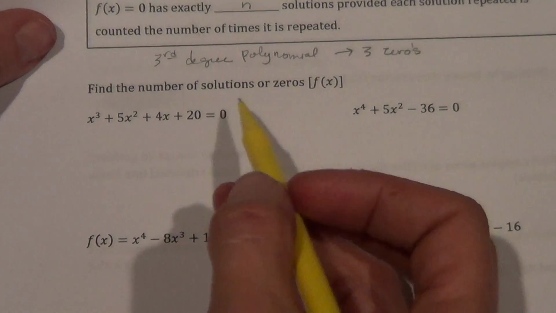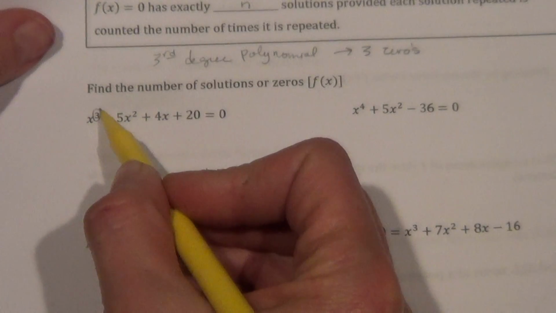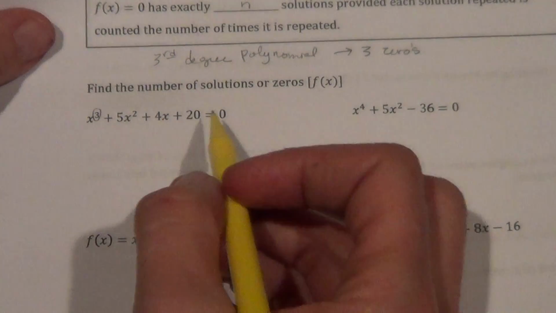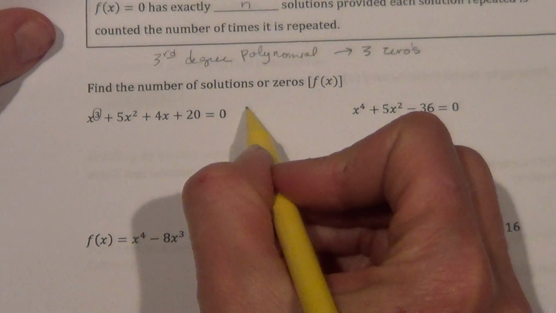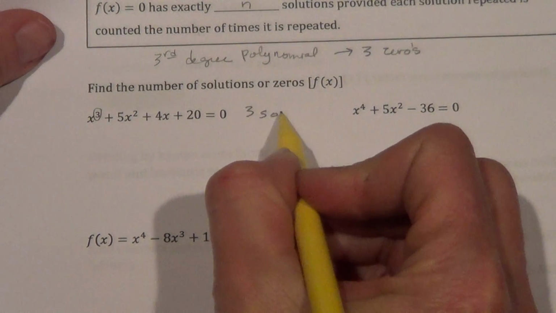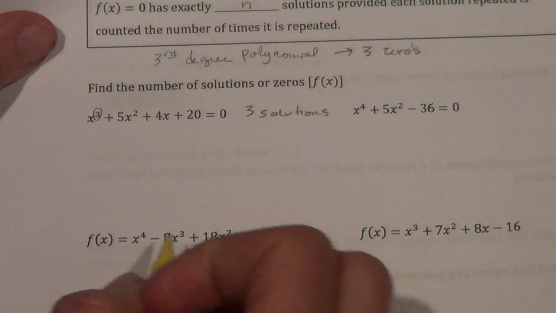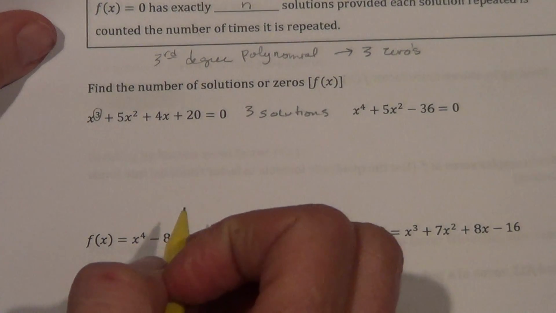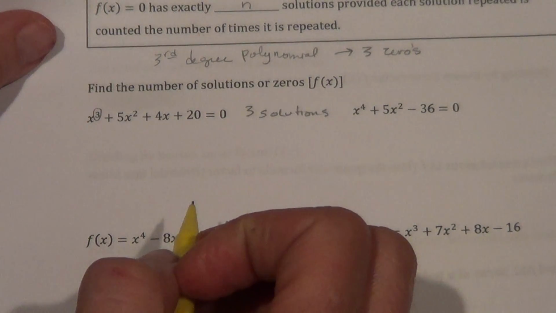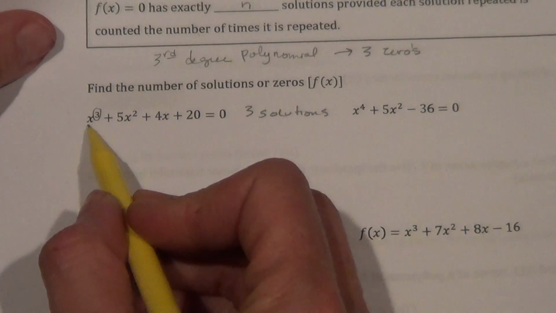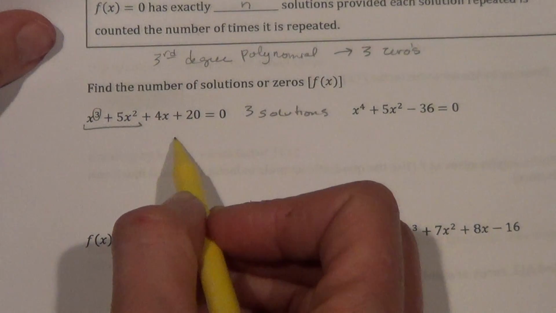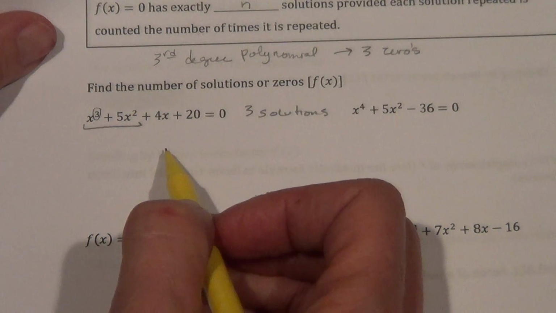Right away, we notice that this is a polynomial. The degree is 3. So we know that it's going to have 3 solutions. Okay? If we go ahead and factor this, it's 4 terms, so we could go 2 by 2. Let's try that.